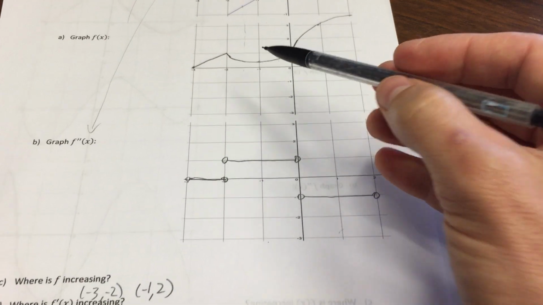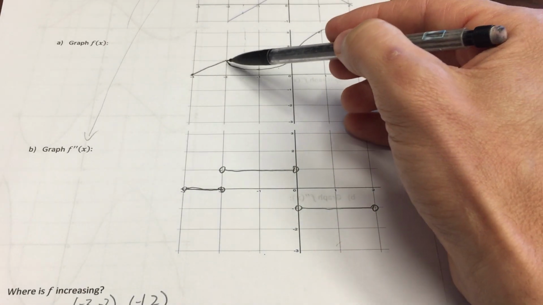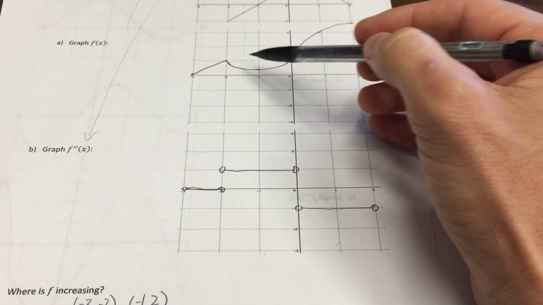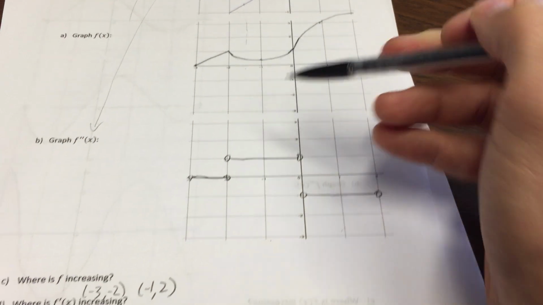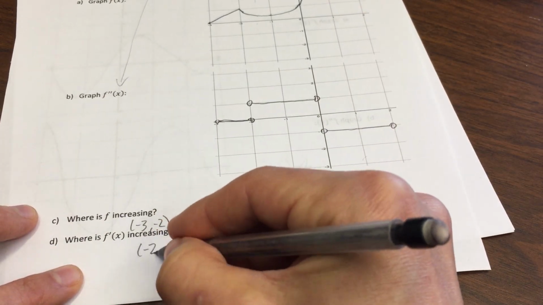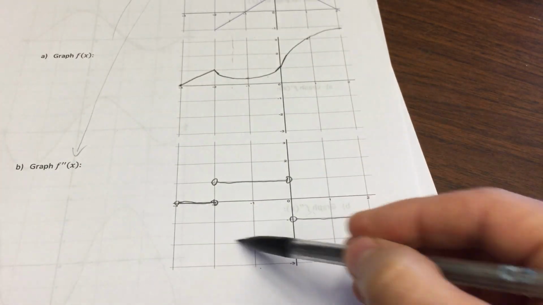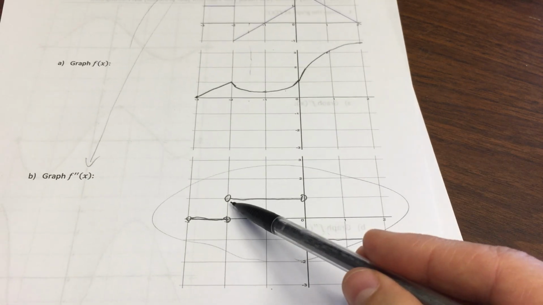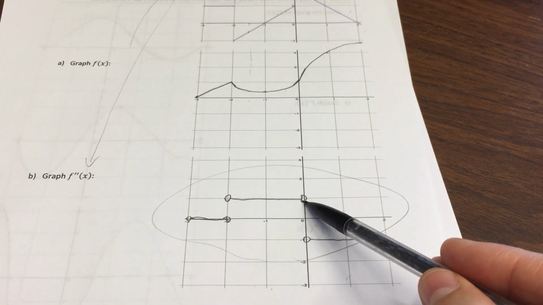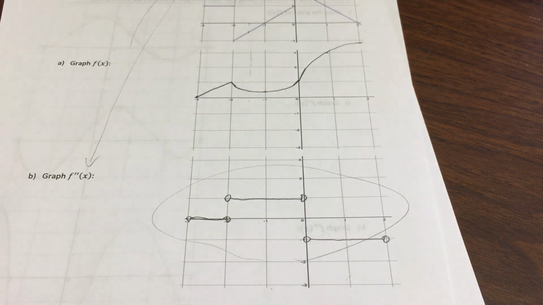Where is the function itself concave up? Where is it cupped upwards? Well, there's two ways to see that. I can see it pretty obviously here. It's from negative 2 to 0. Or you can look at the second derivative and say, hey, it's concave up when the second derivative is positive. That's from negative 2 to 2.